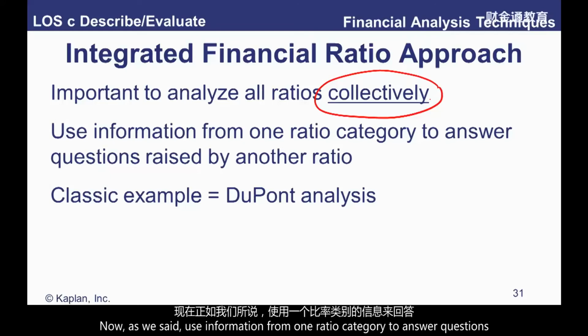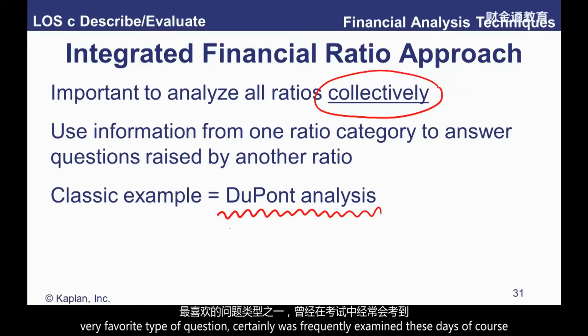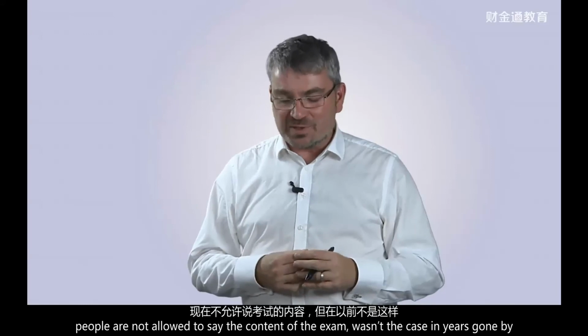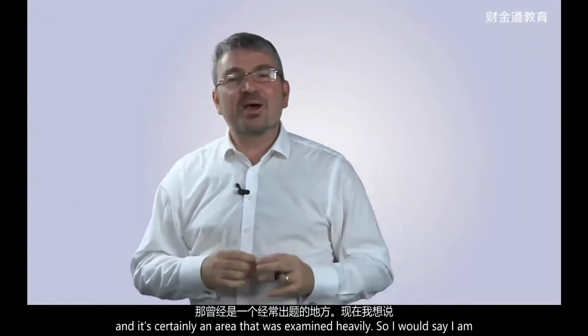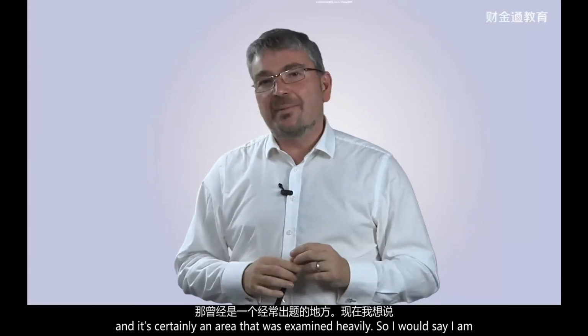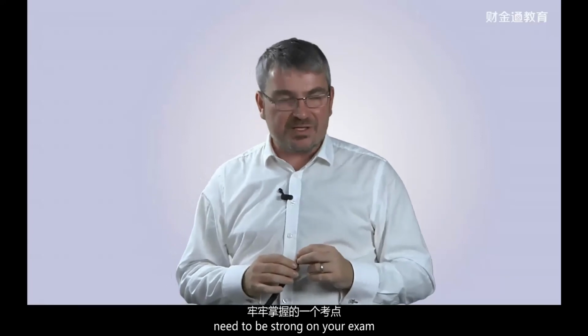Now, as we said, use information from one ratio category to answer questions raised by another ratio. A classic example of this is one of the examiner's very favorite types of question, or it certainly was frequently examined years ago. These days, of course, people are not allowed to say the contents of the exam. That wasn't the case in years gone by, and it's certainly an area that was examined heavily. So I'm guessing the examiner still tests it heavily. I think DuPont is one that you need to be strong on for your exam.